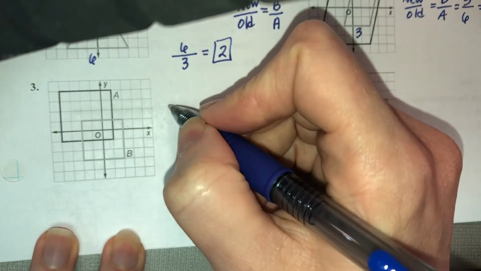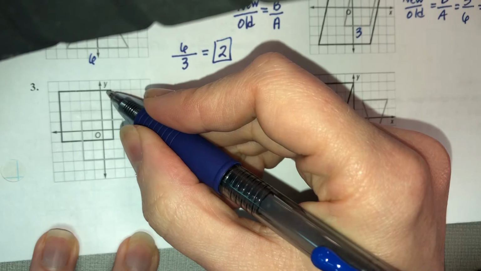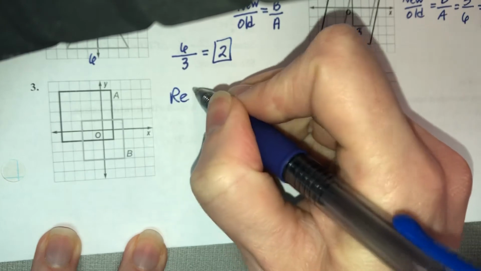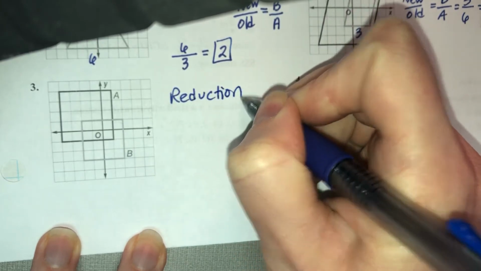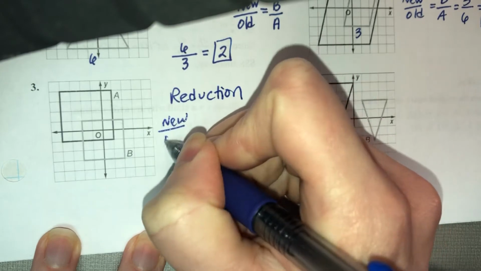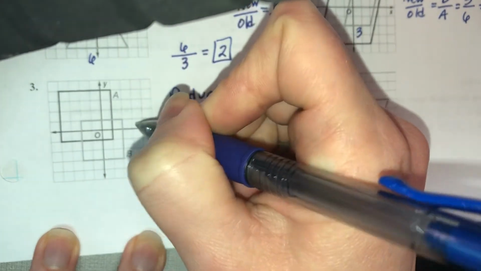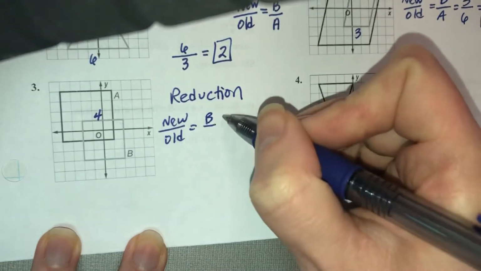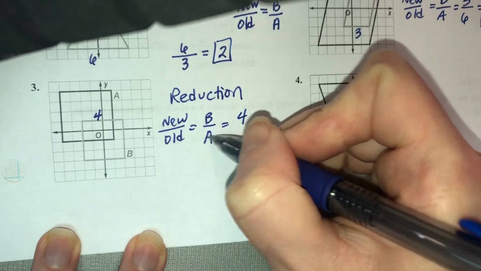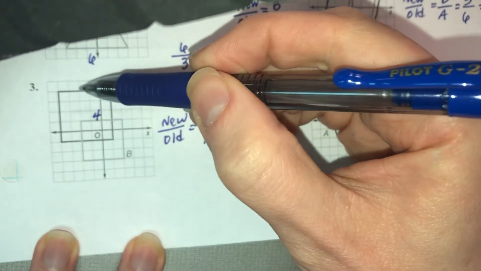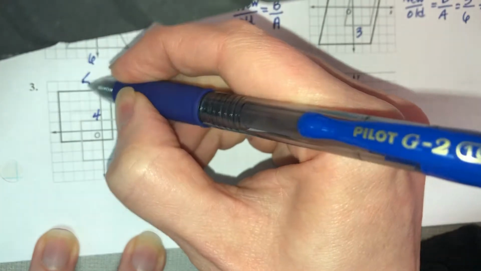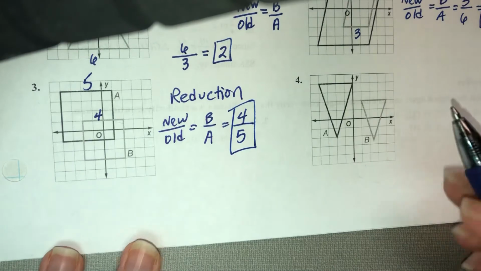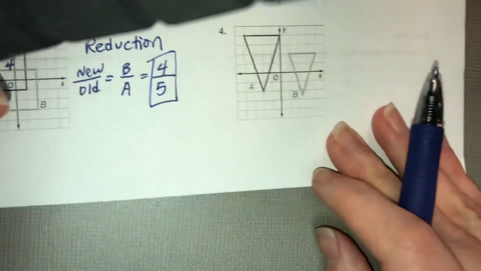On number 3, this one, it starts at A and it goes to B. So it got smaller, so we call that a reduction. And the new number divided by the old number, on the B shape is the new one. It's 1, 2, 3, 4 for the top side. And on the A shape, which is the old one, it's 1, 2, 3, 4, 5. So 4/5 is the fraction that is the answer for the reduction scale factor.